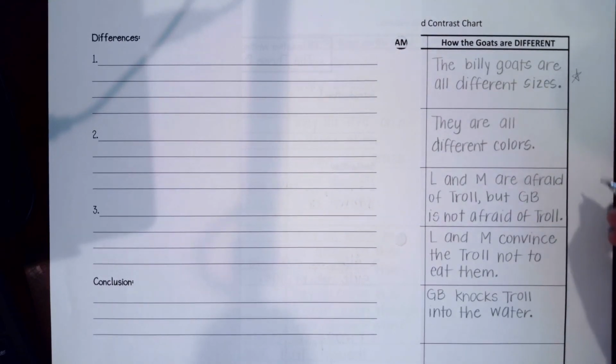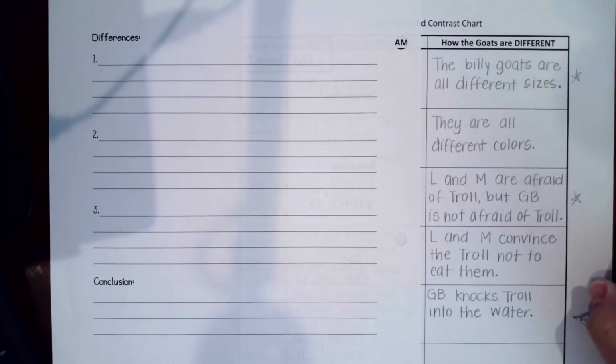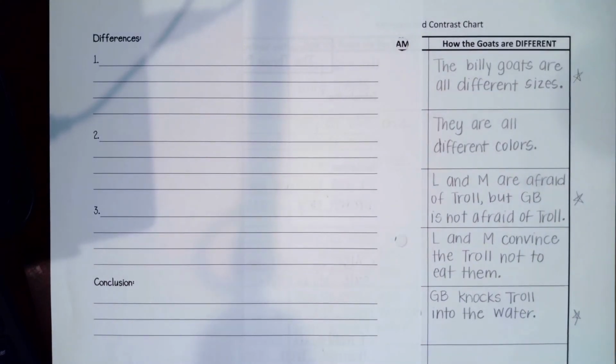I'm also going to do this one where little and medium are afraid, but great big is not. And I'm going to do the last one, that great big knocks Troll into the water. So those are going to be my 3 differences.